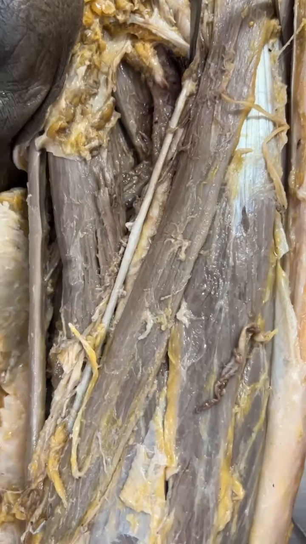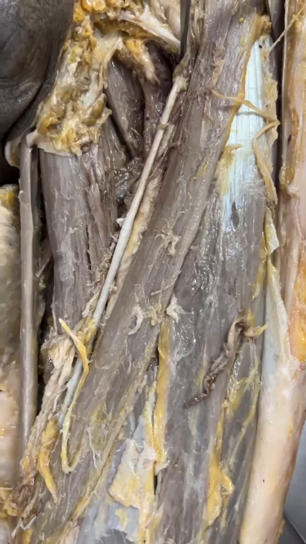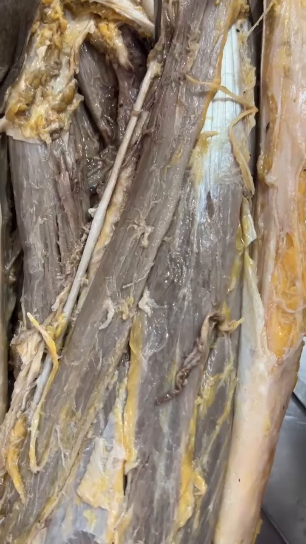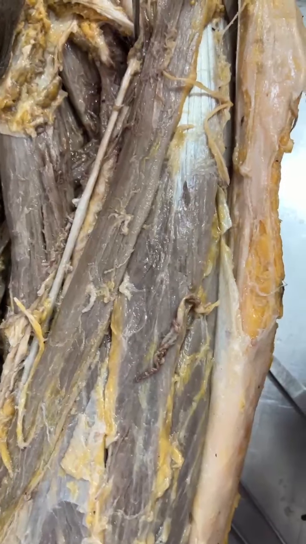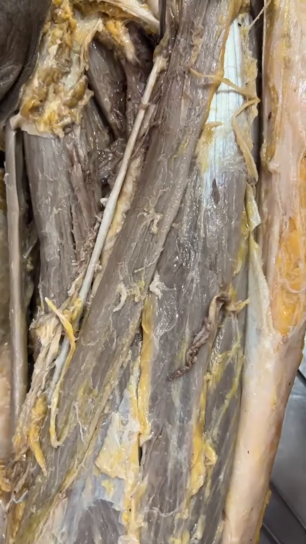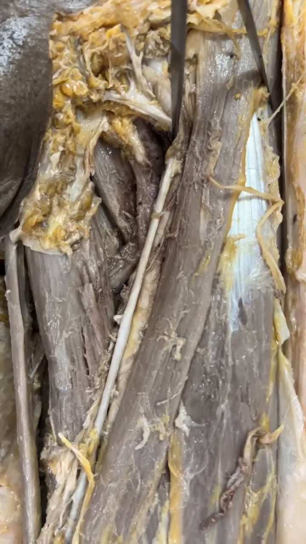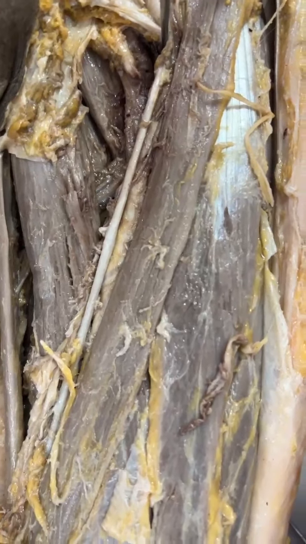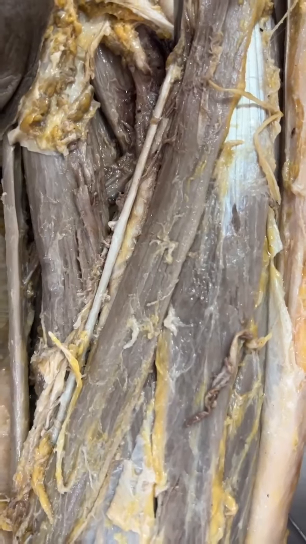Now talking about the action, all of the muscles of the adductor compartment have a common action, that is adduction. But apart from that, there is gracilis, which helps in flexion and medial rotation of the leg. Pectineus, adduction and flexion of the thigh. Adductor longus, adduction and medial rotation of the thigh. Adductor brevis, just the adduction of the thigh. Adductor magnus, adduction and medial rotation of the thigh, along with weak extension of the hip joint.